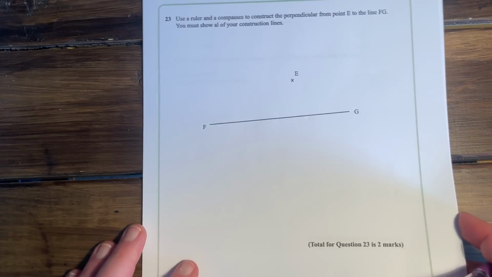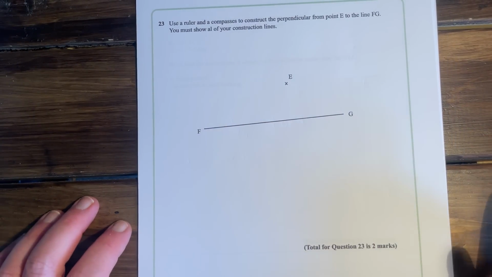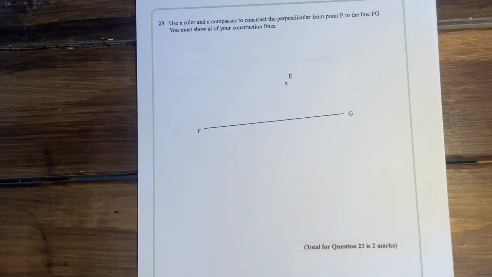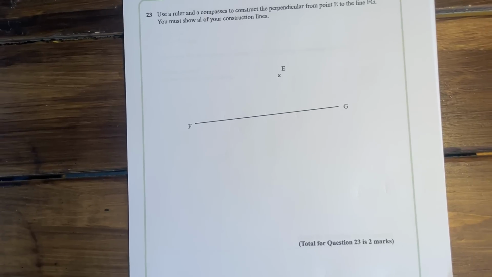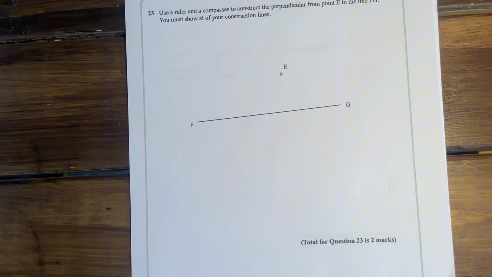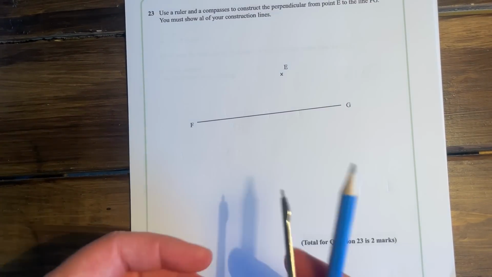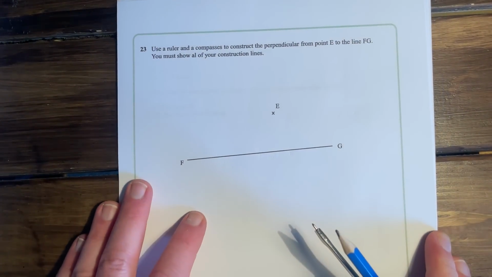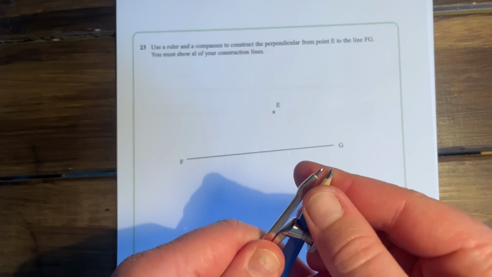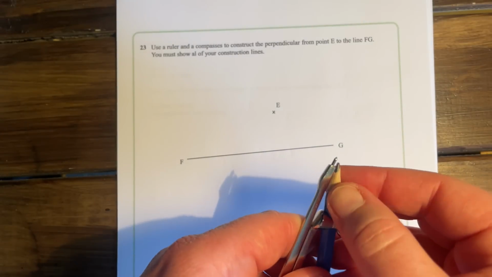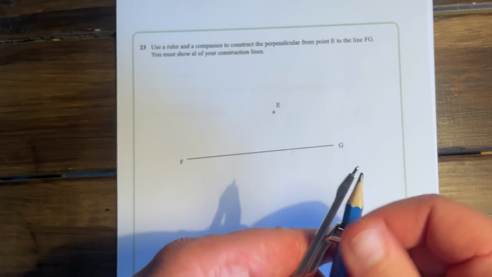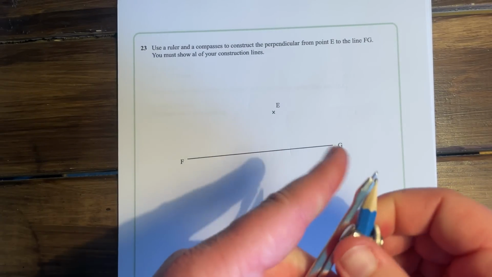Use a ruler and a compass to construct a perpendicular from point E to the line FG. Right, I did have my compass here a minute ago. Oh, camera's knocked. There that puts it. Okay, so using a compass and a ruler. Make sure your compass is set up correctly. Nice sharp pencil, ideally. And then here we go.